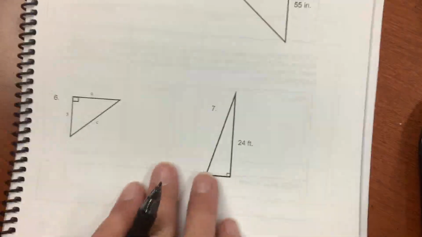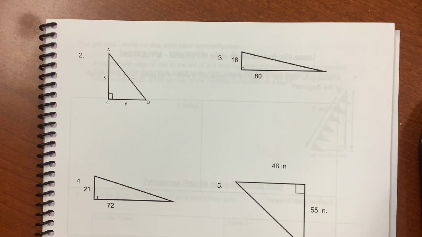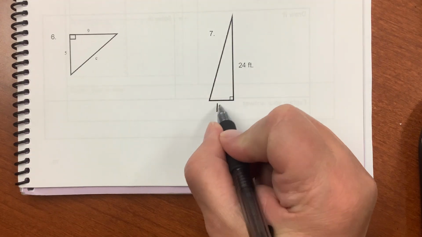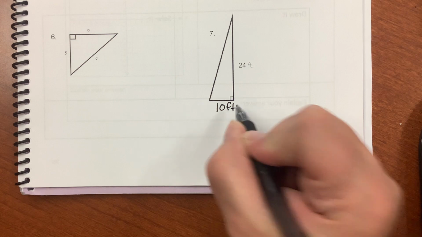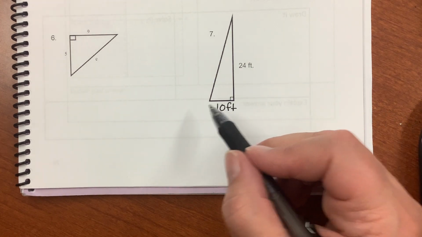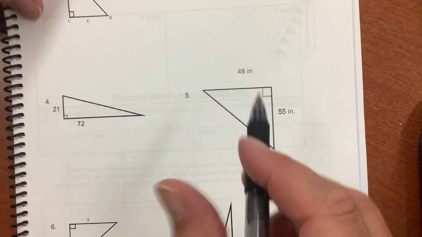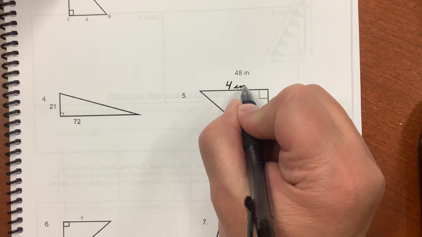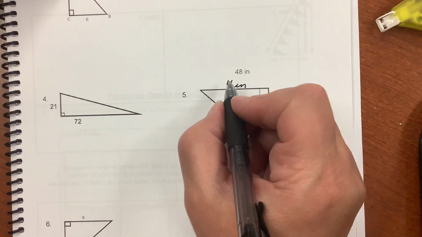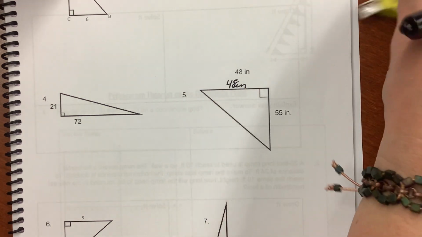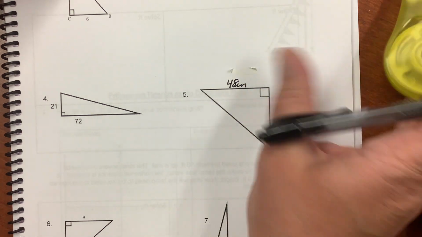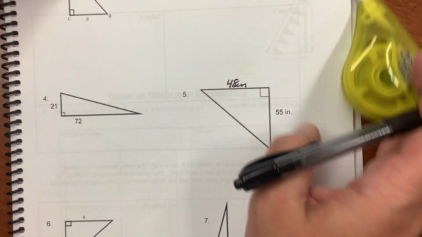Okay, your turn. Stop the video and do these 6 problems. The problems, this should have a 10 feet on the bottom. So number 7 has 10 feet on the bottom, and this 48 inches is floating up in Netherlands, so I'm just going to move it down. 48, oh no, not 4. And that'll work better. Okay, pause the video and try the problems. I'll be right back with you.